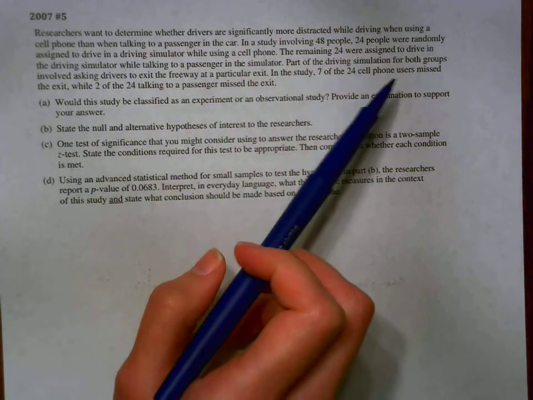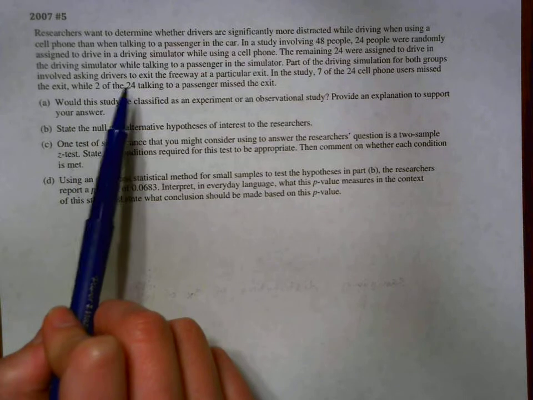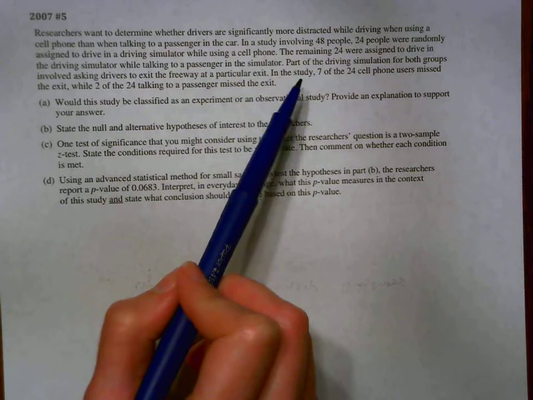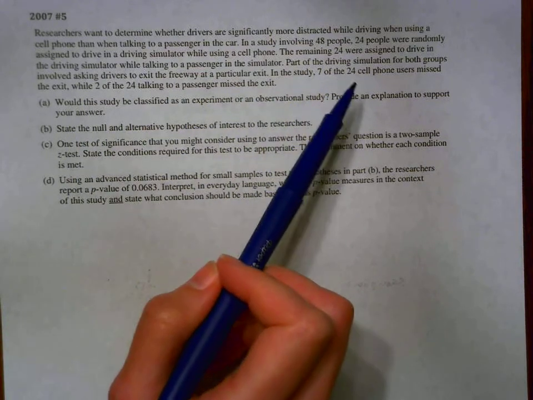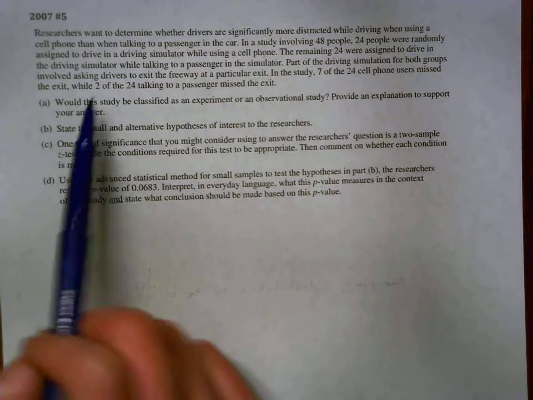Part of the driving simulation for both groups involved asking drivers to exit the freeway at a particular exit. In the study, 7 out of 24 phone users missed the exit, while 2 out of 24 talking to the passenger missed the exit.